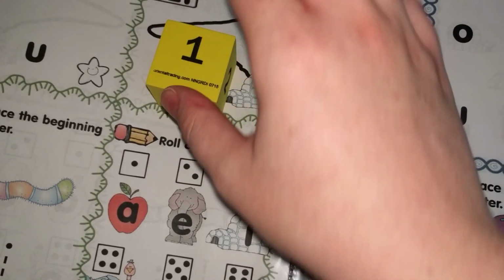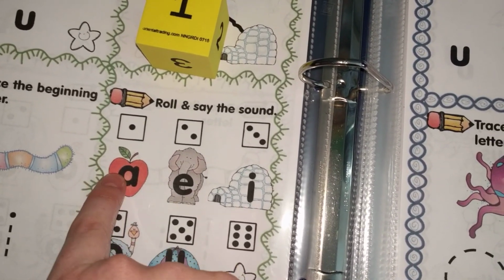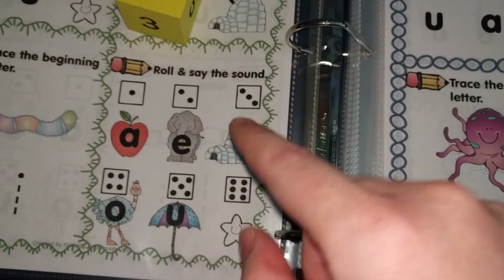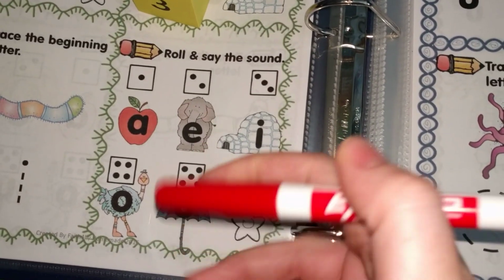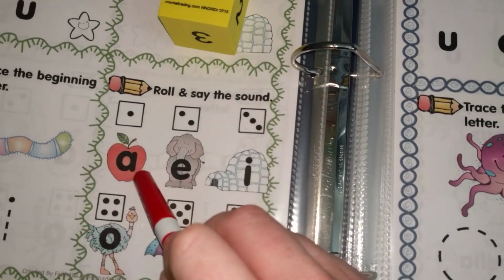And all they do is roll it. Okay, he got a 1. So he's going to say, all right, say the sound. He's going to say apple. All right, roll it again. Okay, this time you got a 6. 6 means you did a good job, so you get to color it in. So he's just going to color in the star. Then he'll roll it again. Oh, you got a 1 again. That's okay. You get more practice.